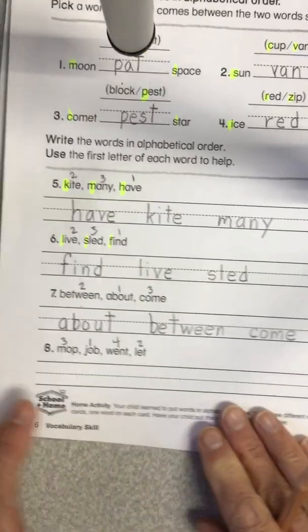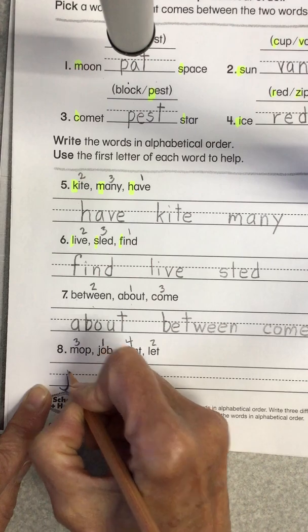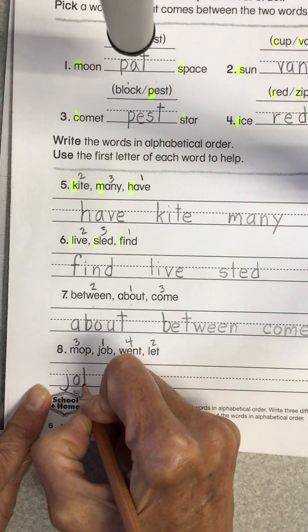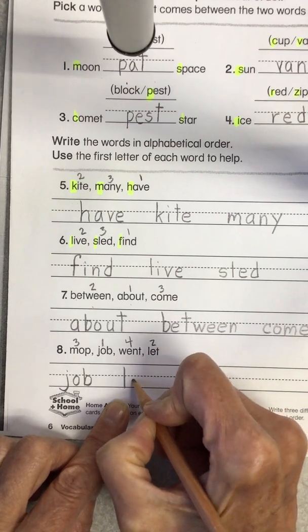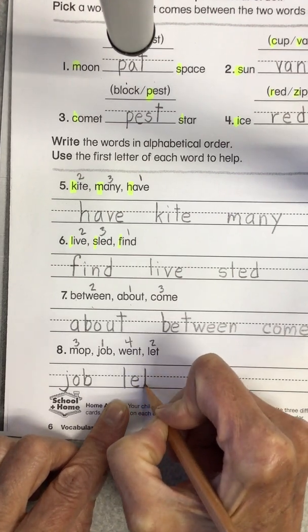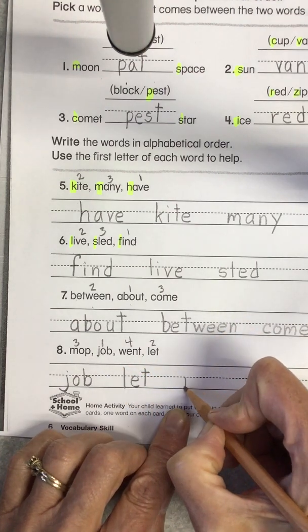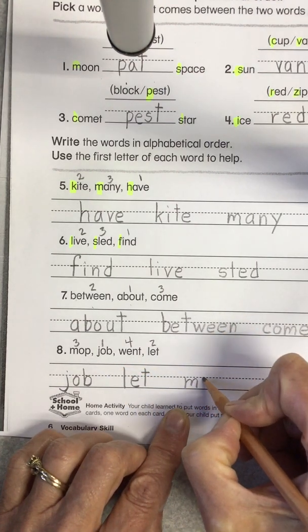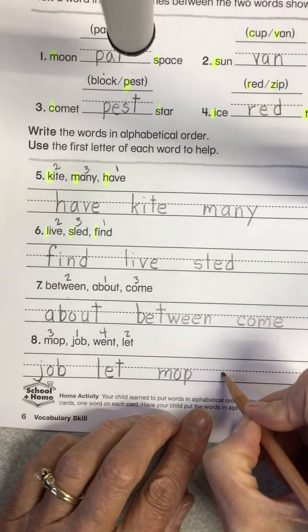Okay, when I write them on the line, I want to write them in order. So my first one is job, let, mop, and finally went.